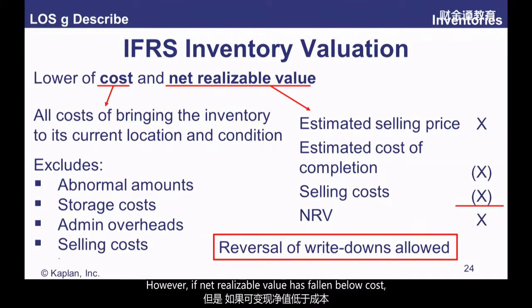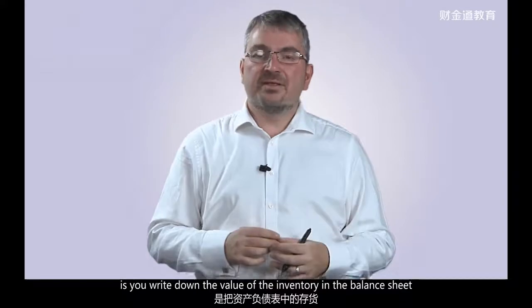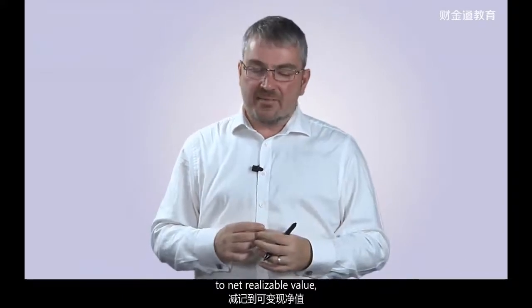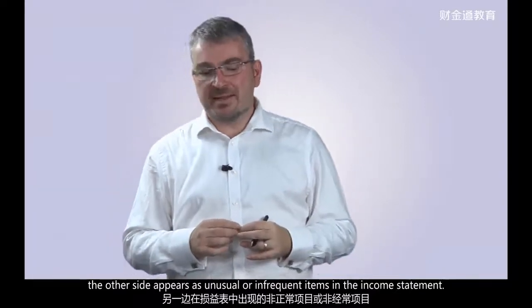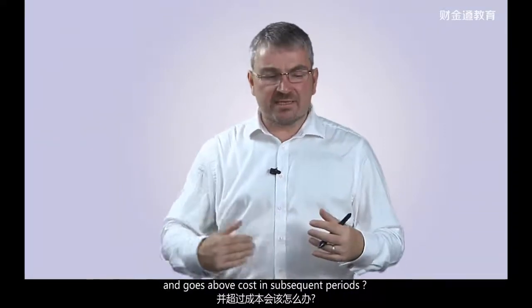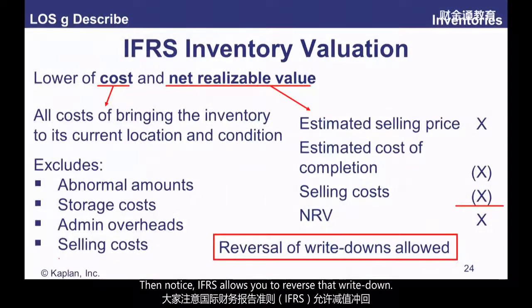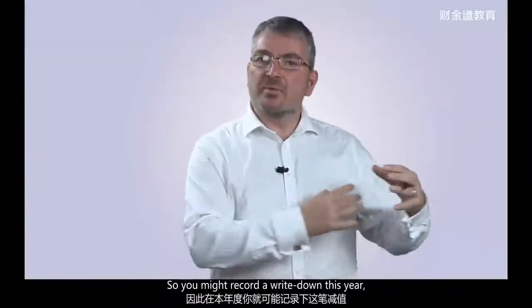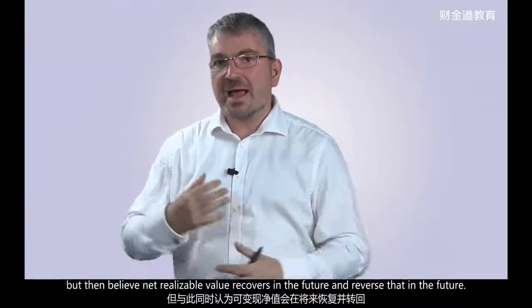However, if net realizable value has fallen below cost, then we have a write down. And essentially what you do is you write down the value of the inventory in the balance sheet to net realizable value. The other side appears as an unusual or infrequent item in the income statement. What about if net realizable value then recovers and goes above cost in subsequent periods? Now notice IFRS allows you to reverse that write down. So you might record a write down this year, but then believe net realizable value recovers in the future and reverse that in the future.